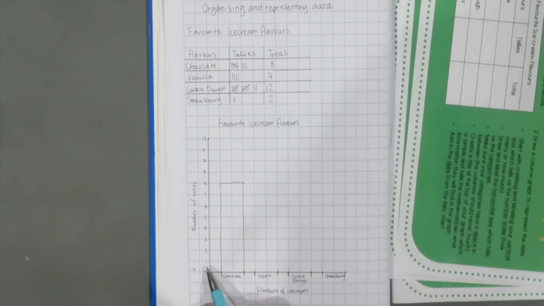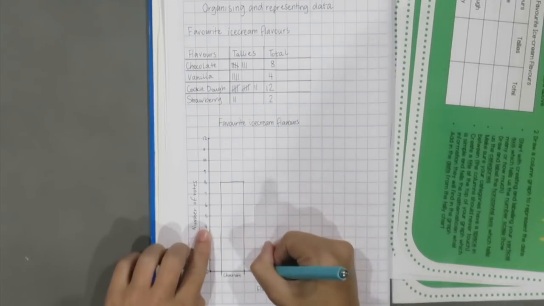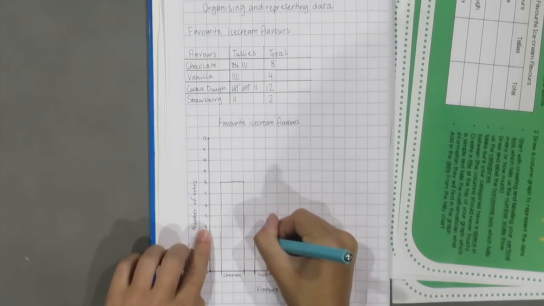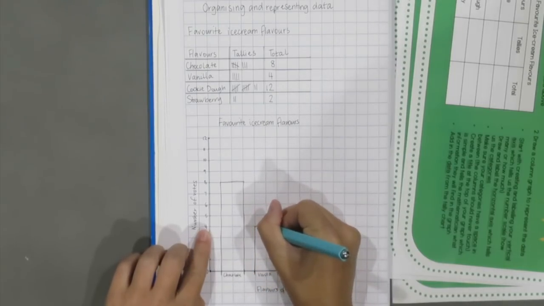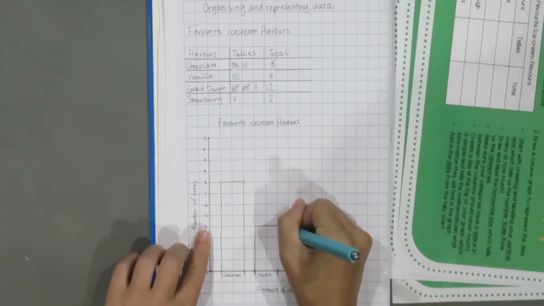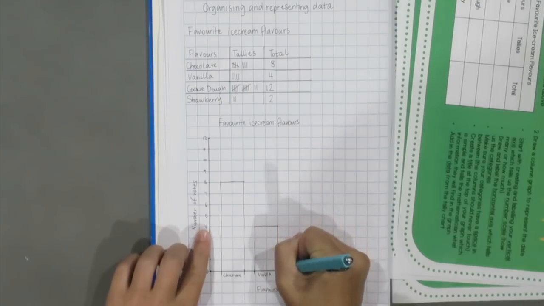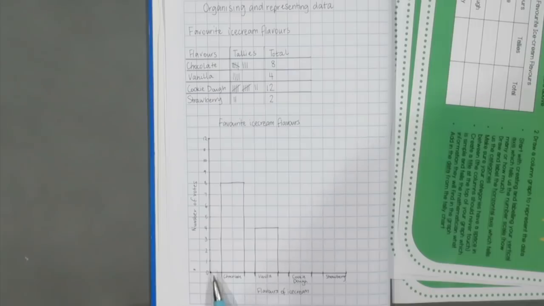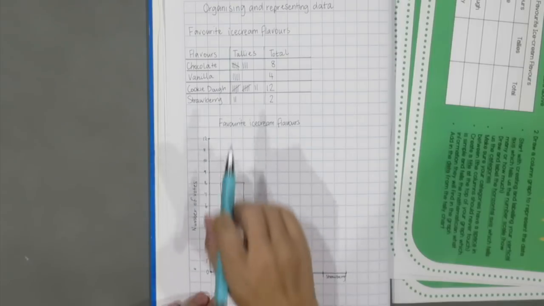Let's do vanilla. It's 4 votes. So I've got to go up to 4. So ruling my line till I get to the 4th line. Go across 2 spaces and then coming back down. Notice here I've left my spaces so that my column graph is easy to read.